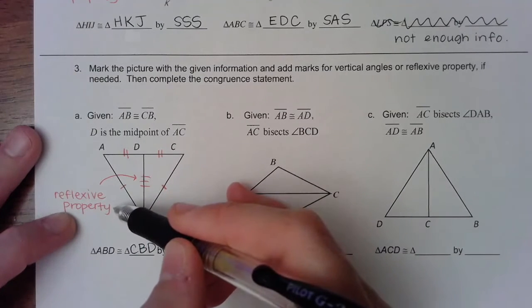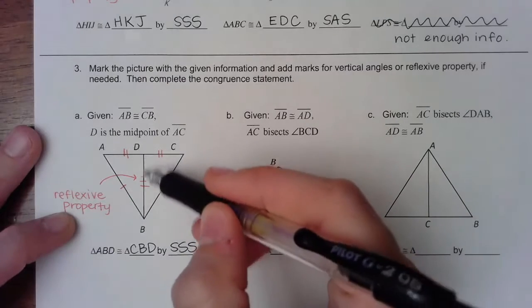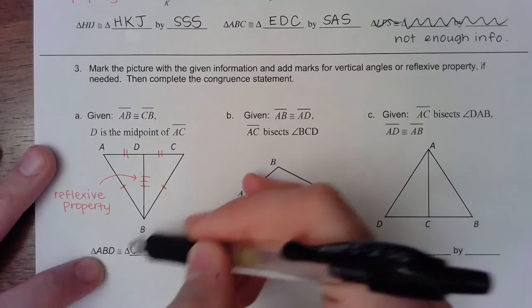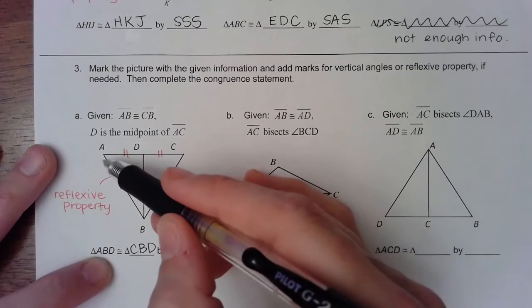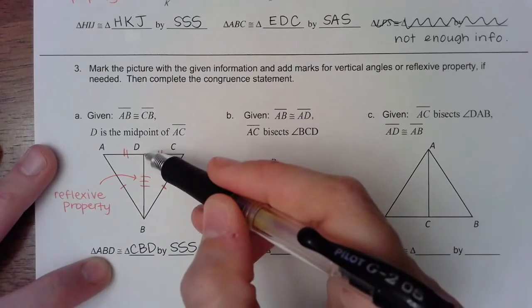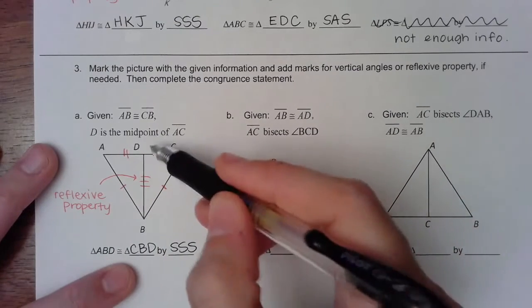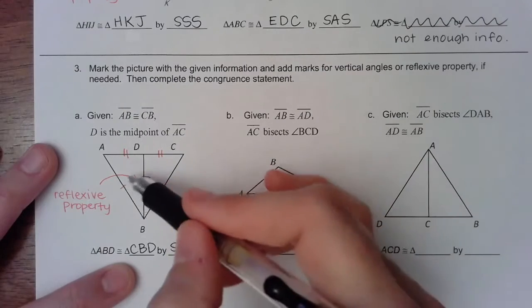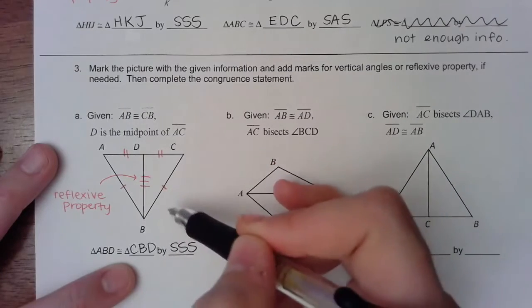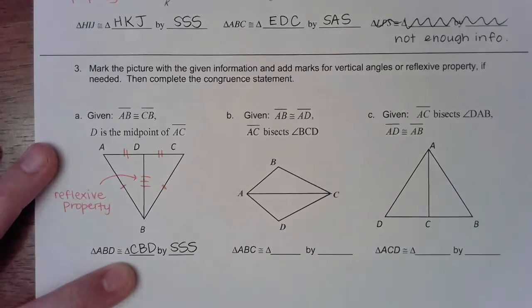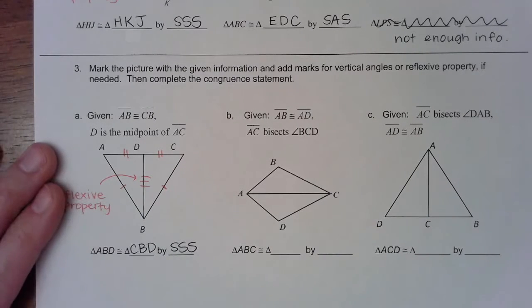Because of the reflexive property, we can mark that the piece in the middle is congruent to itself, and then we can stop because we have enough information to prove that triangle ABD is congruent to triangle CBD, and the reason is side, side, side, because we know these three sides of this first triangle are congruent to these three sides of the second triangle. And so moving on, we're just going to keep up with that pattern.